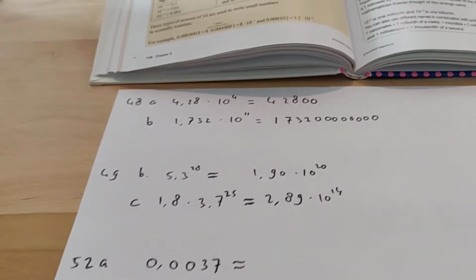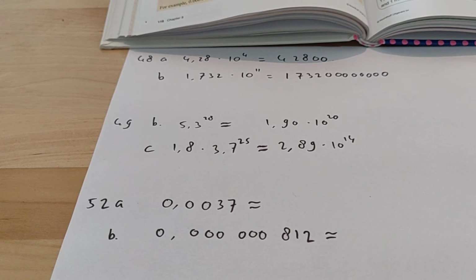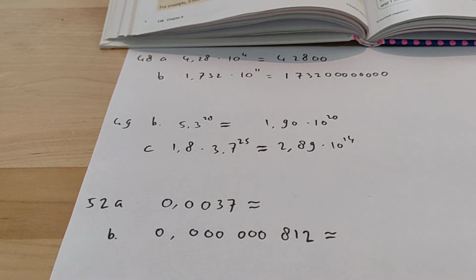Moving on to exercise 52. This is the part where I made another video about it. It's called Scientific Notation Part 2. If you haven't watched that one yet, then please watch that one also, because then I go into a bit more detail. But if you can follow it now, then no problem, then just watch this, and then it's fine.